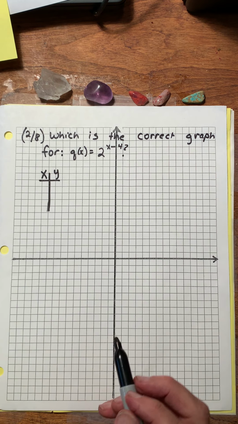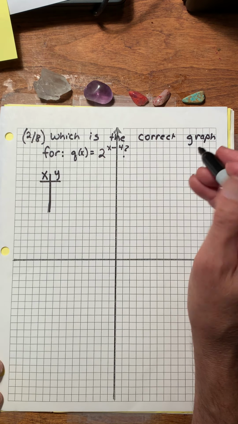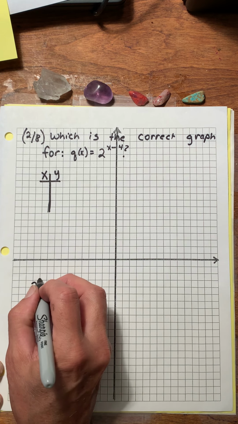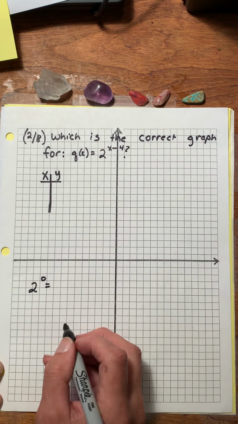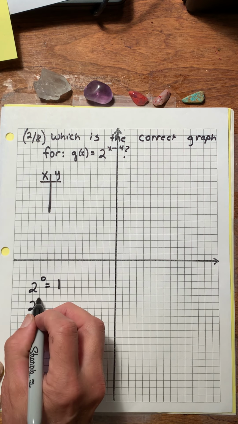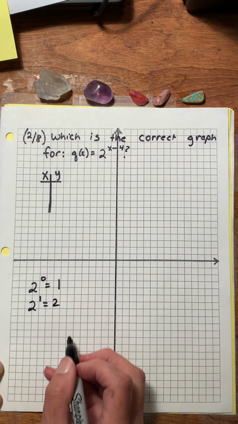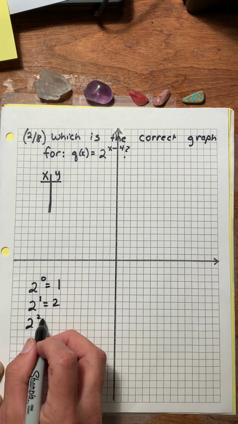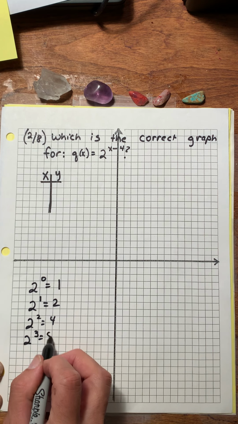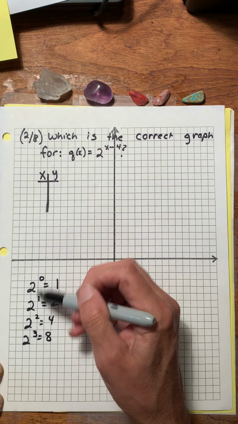Now remember, things I'm familiar with are these concepts: 2 to the 0 power is 1, anything to the 0 power. 2 to the first power is 2. 2 squared is 4. If you want to go up, 2 to the third is 8. These are things I'm familiar with.